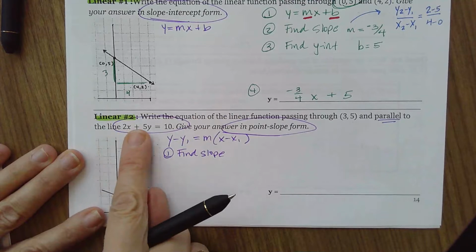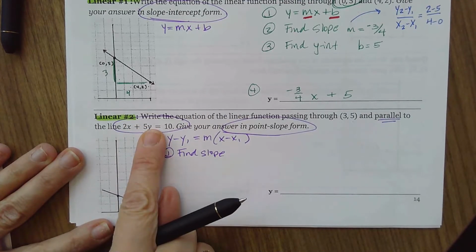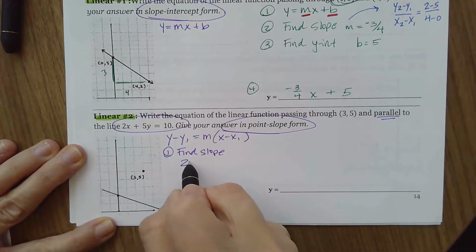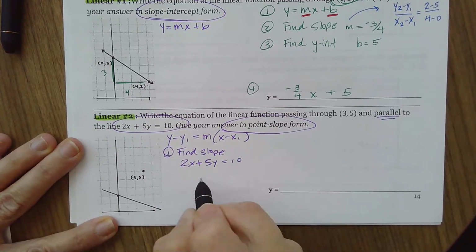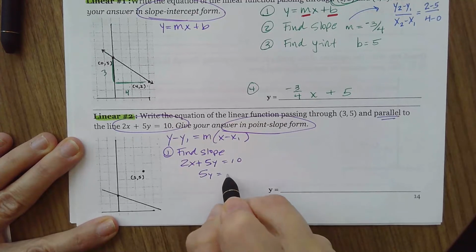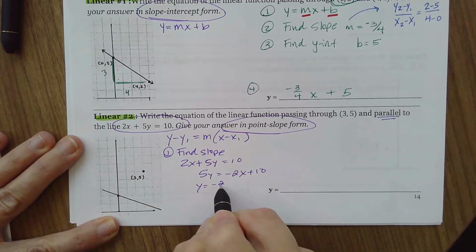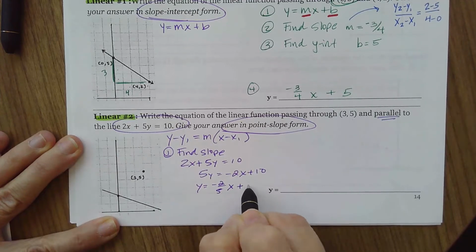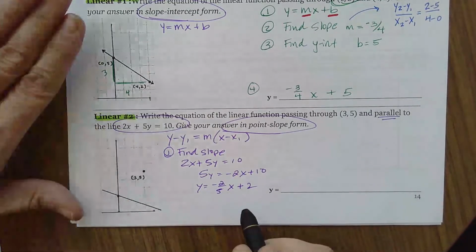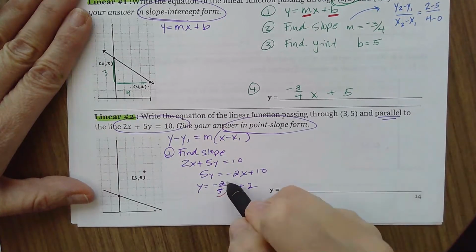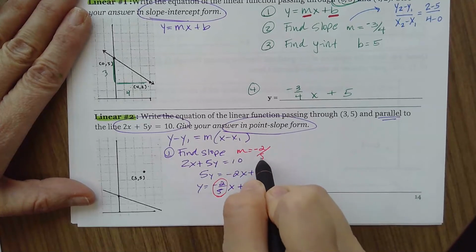In order for you to find the slope of this line, you have to put it in slope-intercept form. So you have to take 2x plus 5y equals 10 and solve the equation for y. So subtract 2x from both sides, divide by 5. Now we know our slope is negative 2/5. Remember, your slope is always a number, not a variable. So m equals negative 2/5.